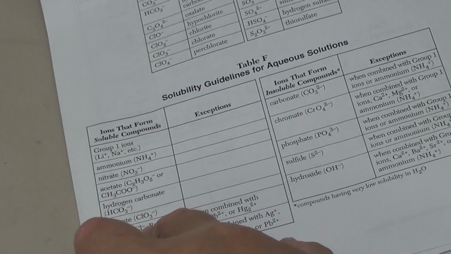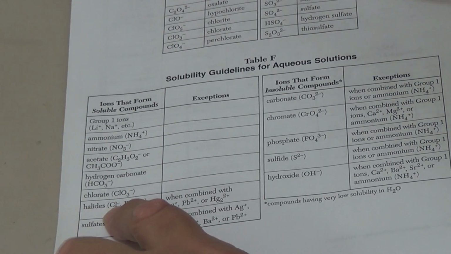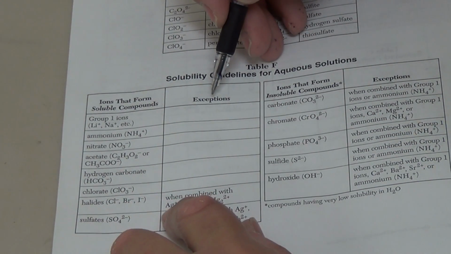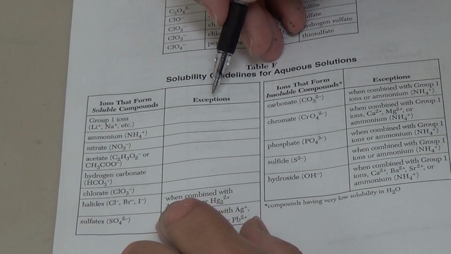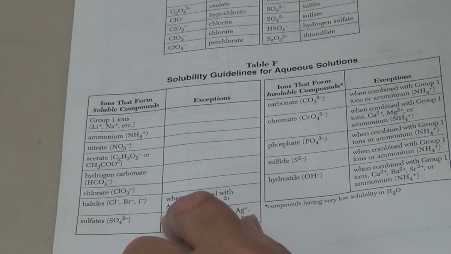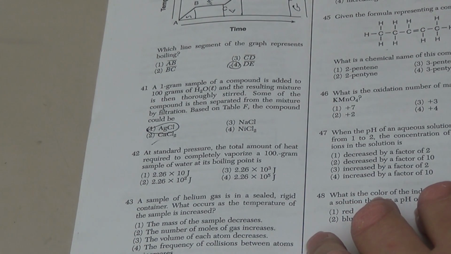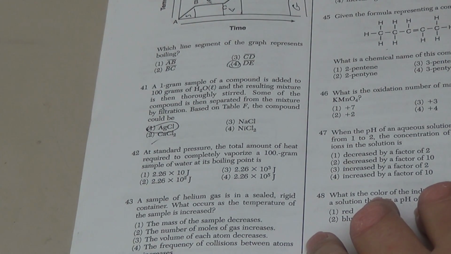They are all chlorides. Now, according to this table, chlorides are soluble, except when combined with silver, lead, or mercury(I). So what does that mean? Silver, lead, mercury, silver. That is the only insoluble one of the bunch, and it can be separated by filtering.